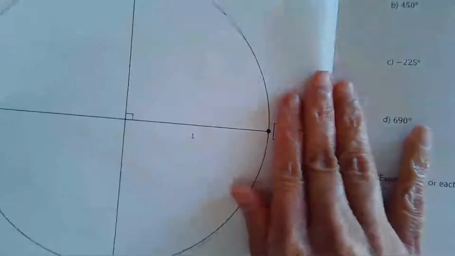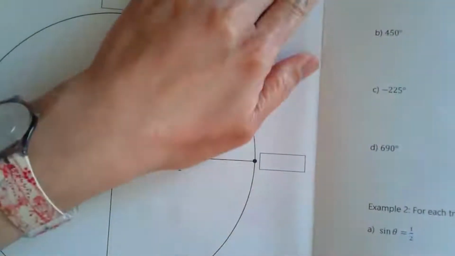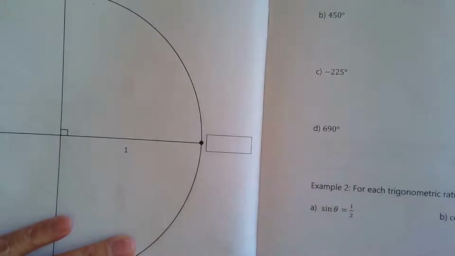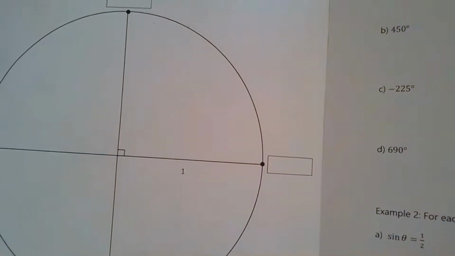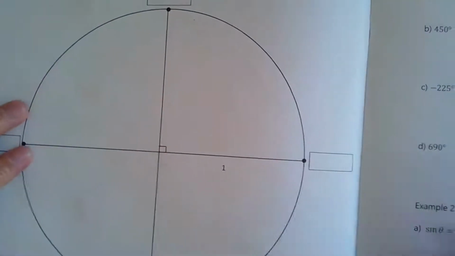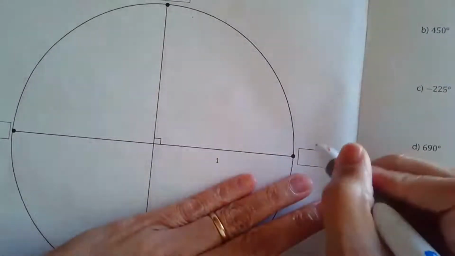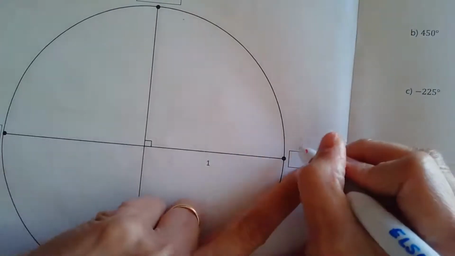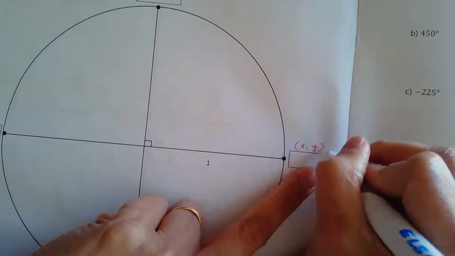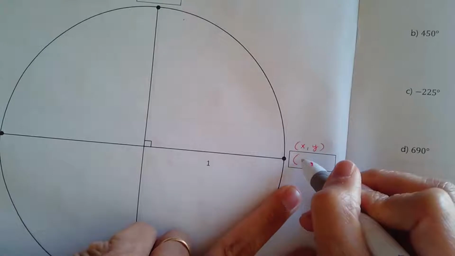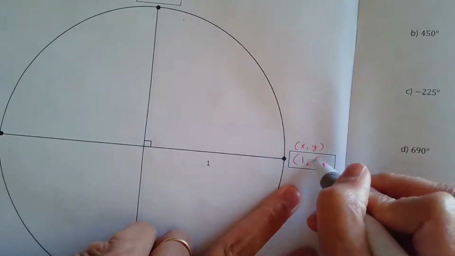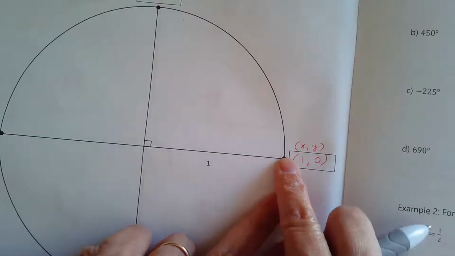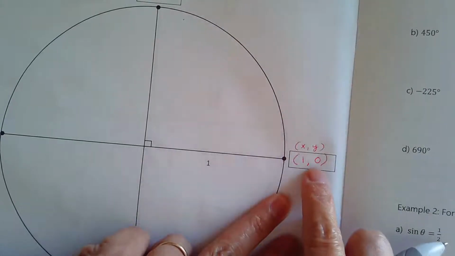Now we're going to get into the quadrantal angles. Quadrantal angles, meaning right on the quadrants. So here, if this is the particular point, our x and y, this point is going to be at 1, 0, because x is 1, but we don't go up at all, so it's 0.